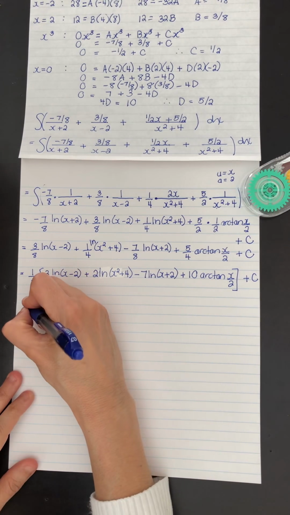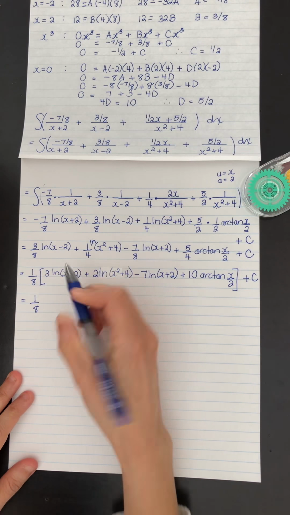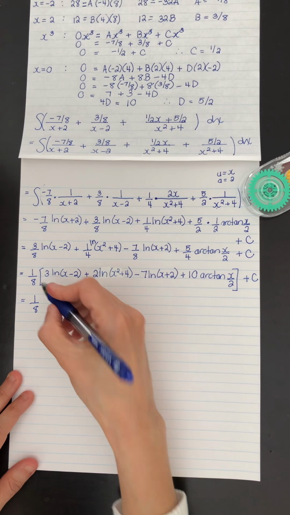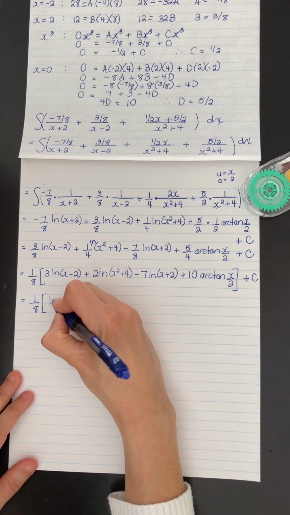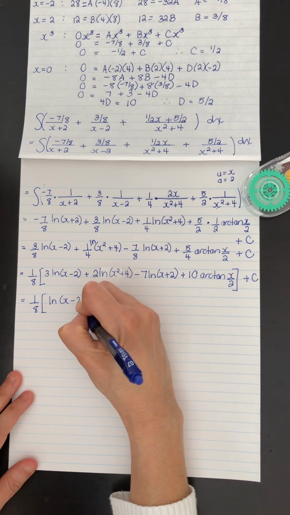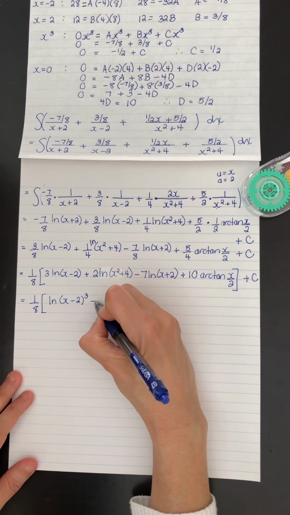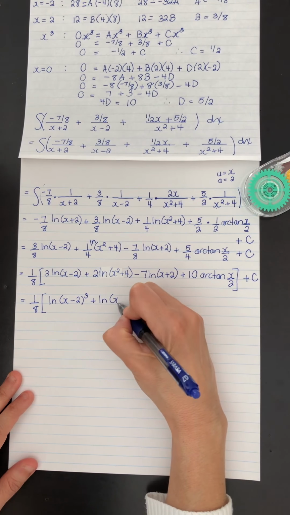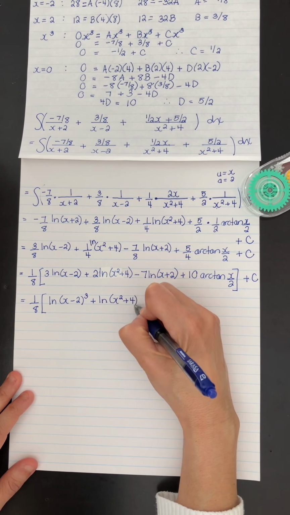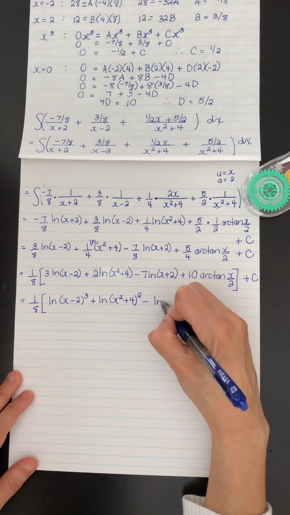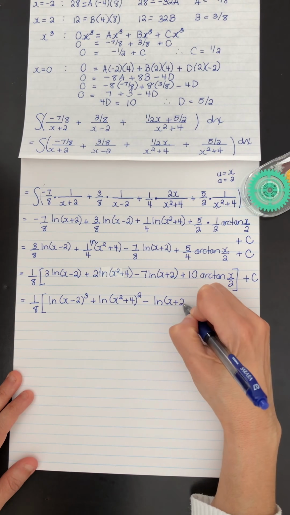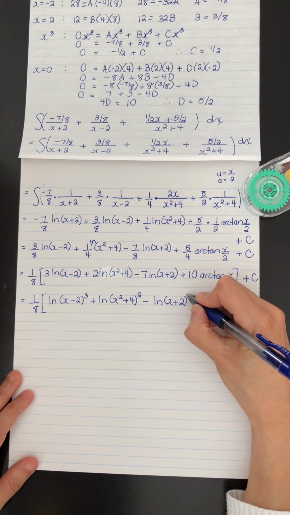Why did I do that? Well, again, just because now these become the exponents and they're integers. Okay, so that's a cube. That's a square. And this one will be a 7.